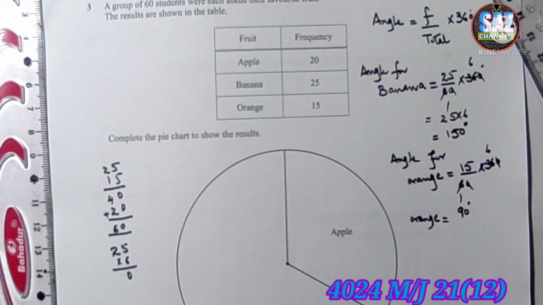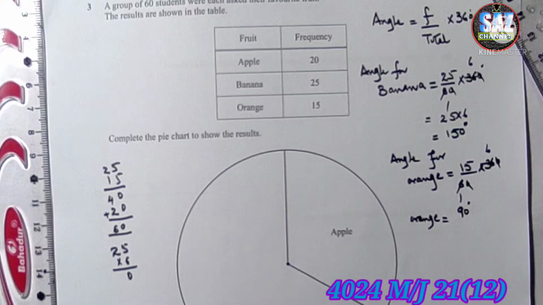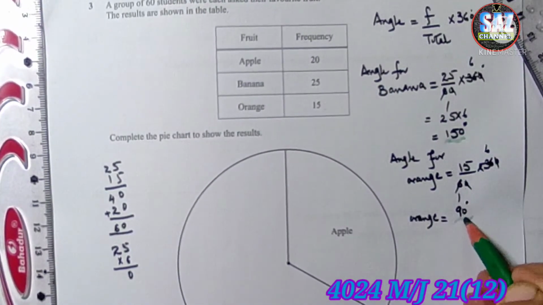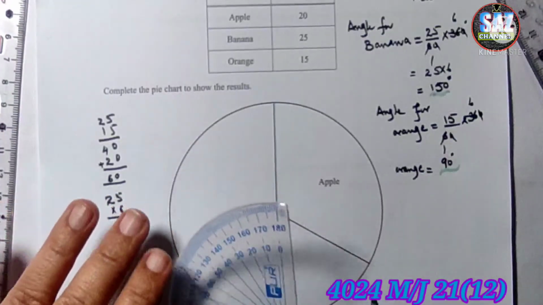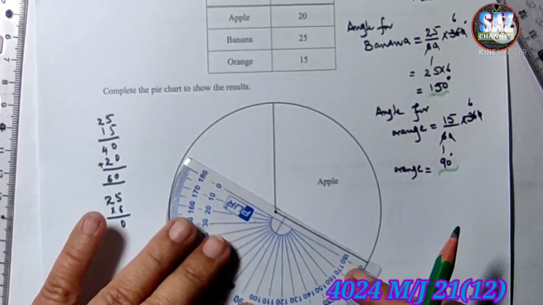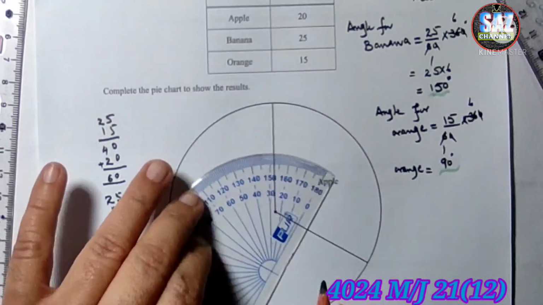Now it's the time to construct these angles. Hold your protractor, and look, children, the angle for apple is already constructed, and we have to construct two angles. One is 150 degrees and one is 90 degrees. So it's up to you. A 90 degree angle is really easy. What we can do is construct first the angle for orange, that is of 90 degree measure.